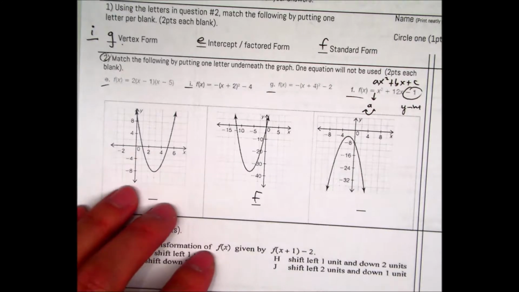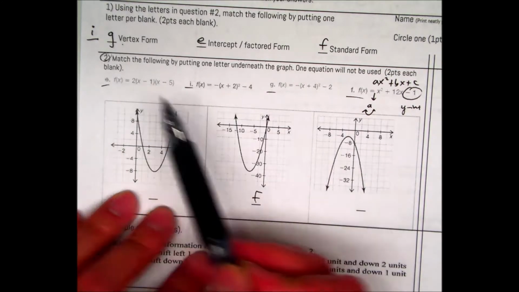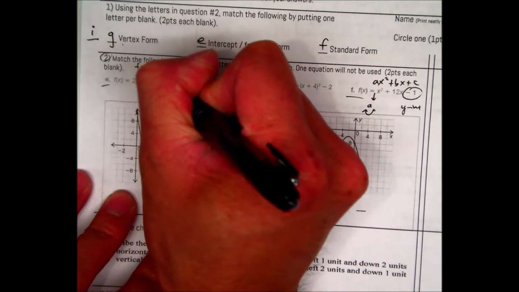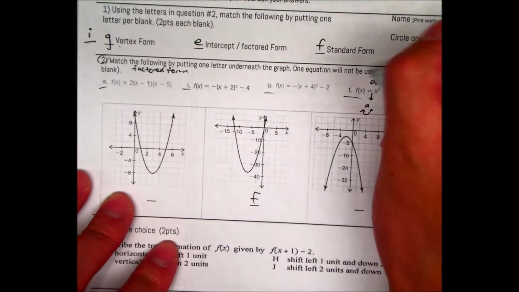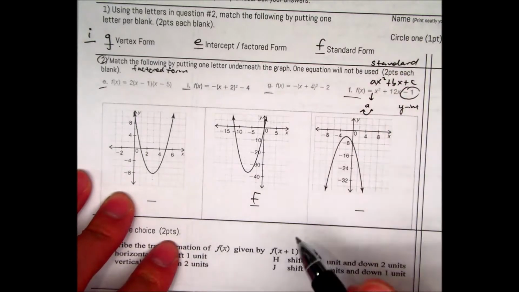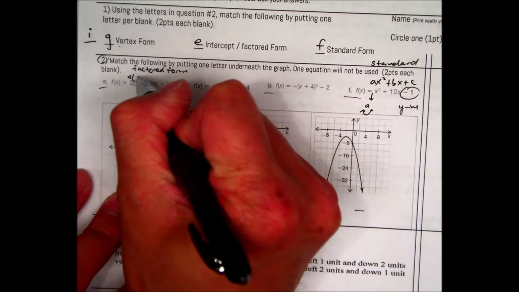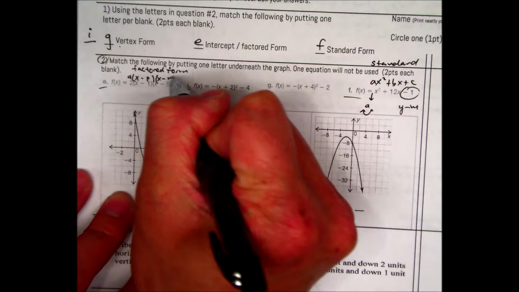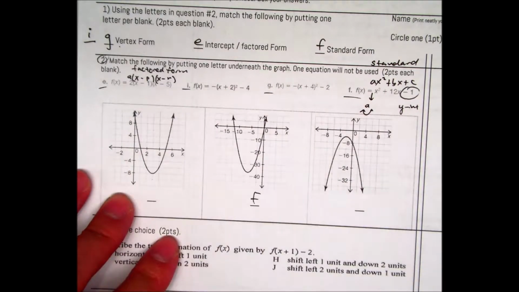Let's go ahead and go to the one that has both 2 sets of parentheses. This one is called the factored form. This one is standard. And in factored form, it is the formula A times x minus p and x minus r, or you can also call that R1 and R2 or something like that. It doesn't matter what letter it is.